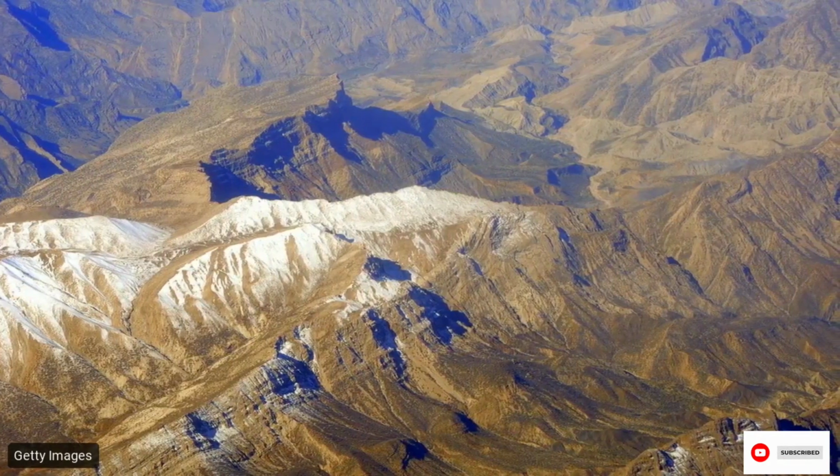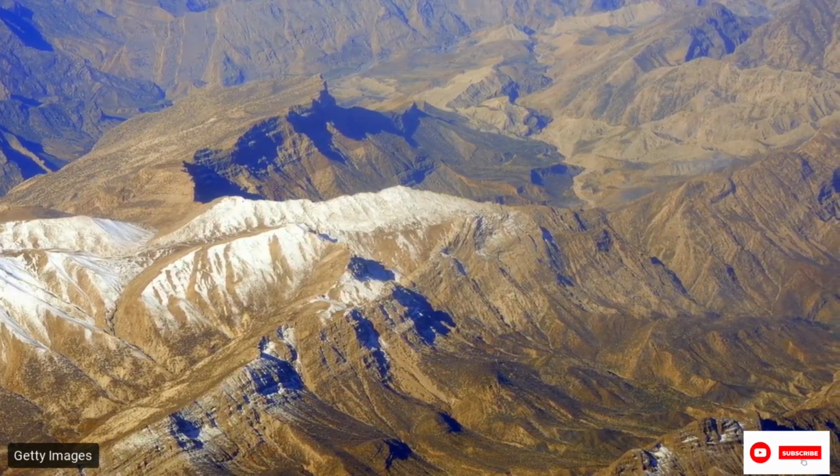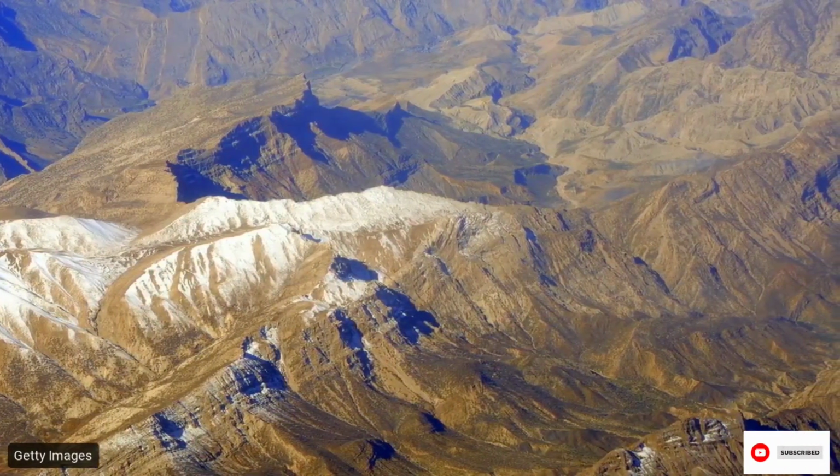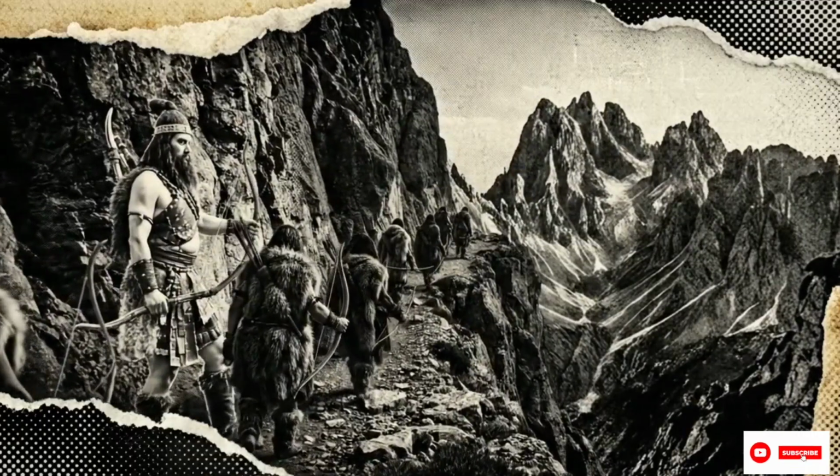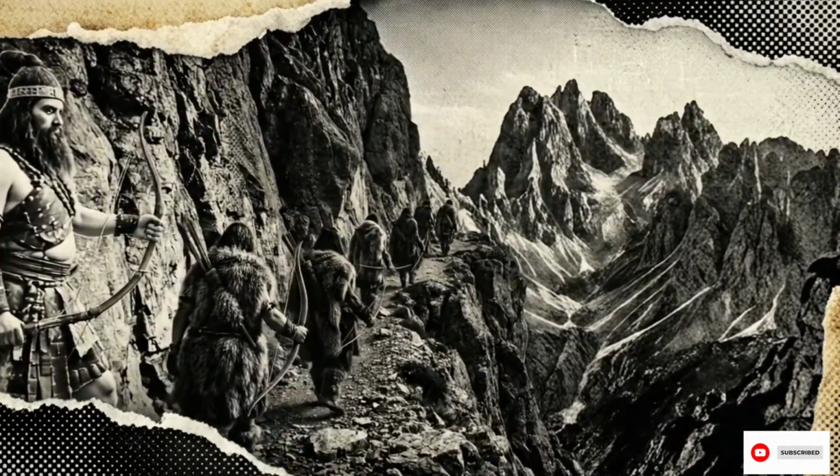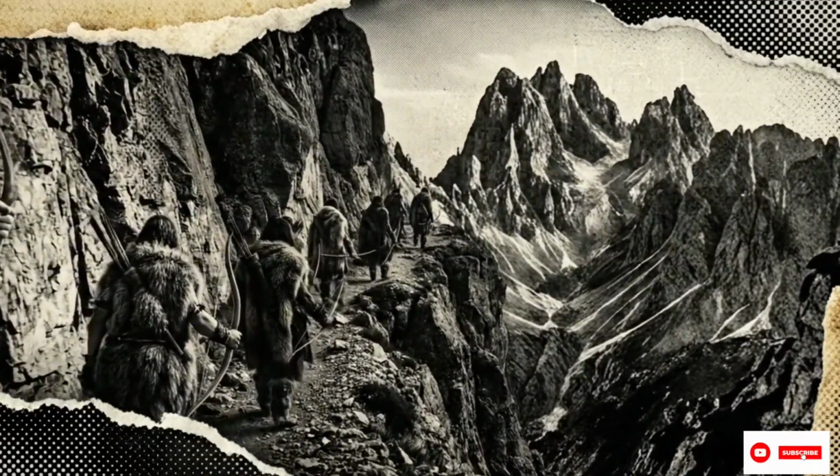Unlike nations formed by modern migrations, the Median Union was rooted in its native soil. These mountains didn't just provide a defense, they formed the very identity of the tribes who lived among the peaks.